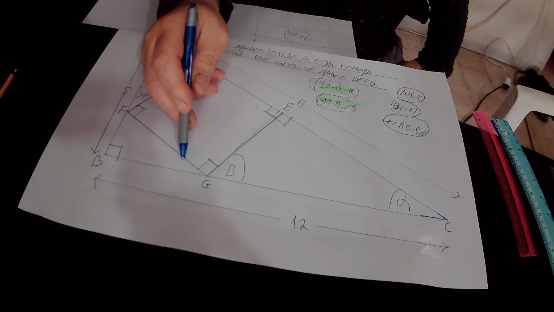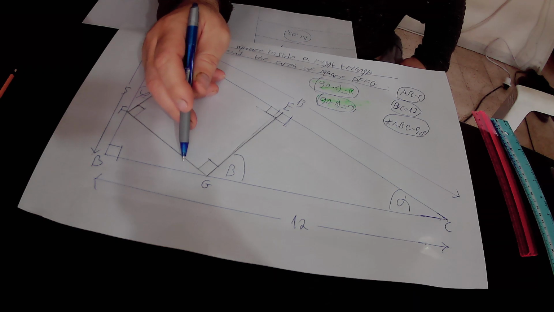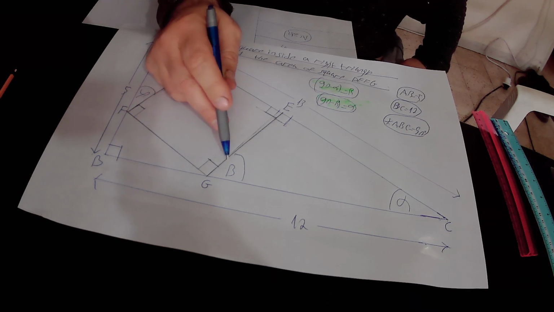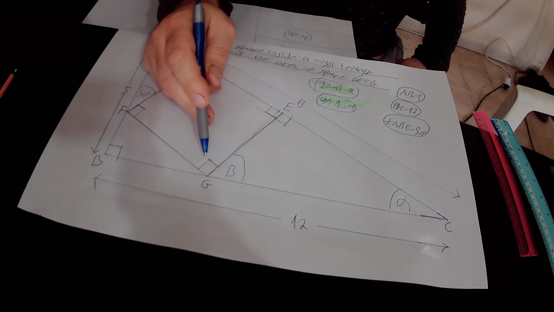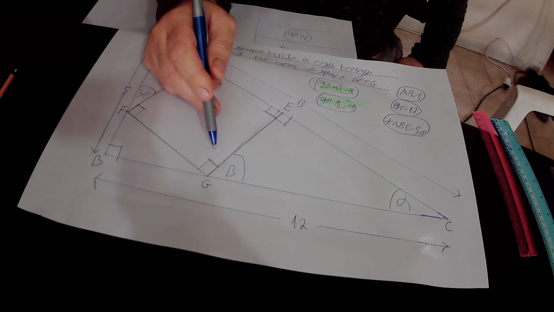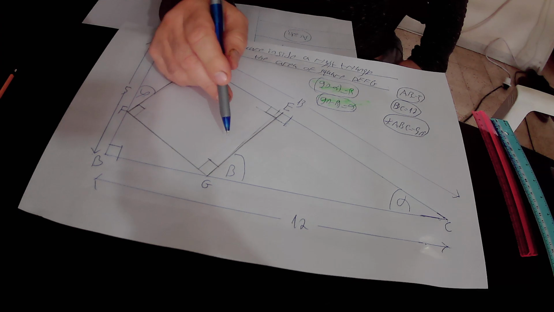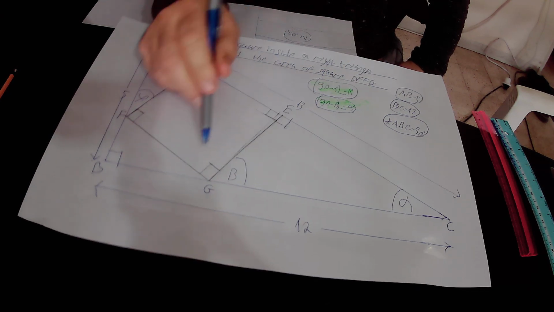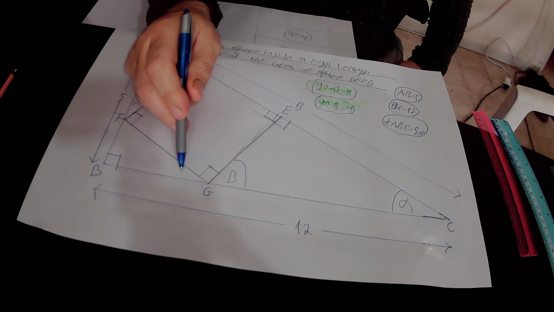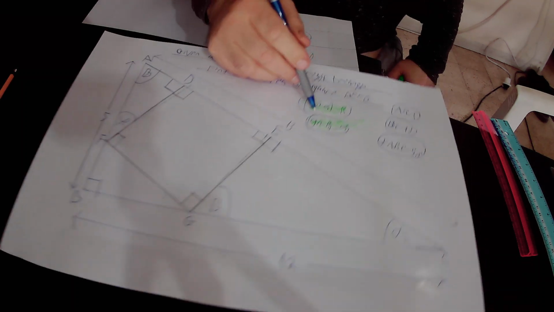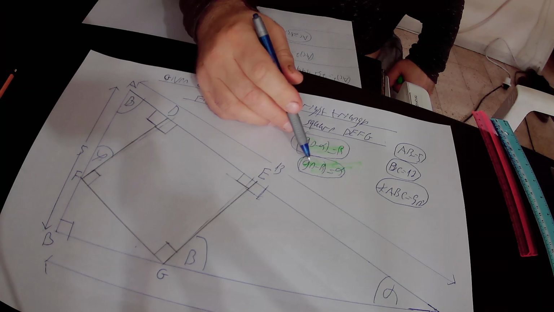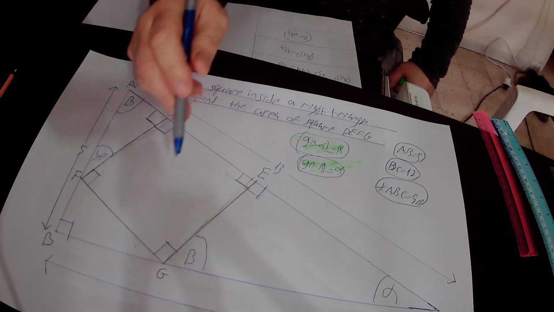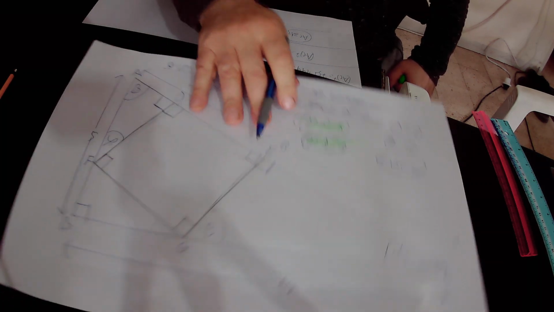Therefore, the missing angle must be equal to 90 degrees minus beta. Why? Because 90 degrees minus beta plus beta is 90 degrees, and 90 degrees plus 90 degrees is equal to 180 degrees. That is the sum of the angles on one side of a straight line. But 90 degrees minus beta equals alpha here. So the missing angle here equals alpha.